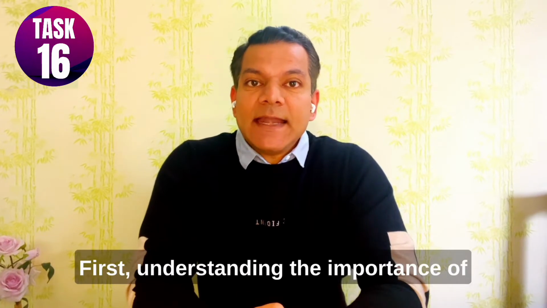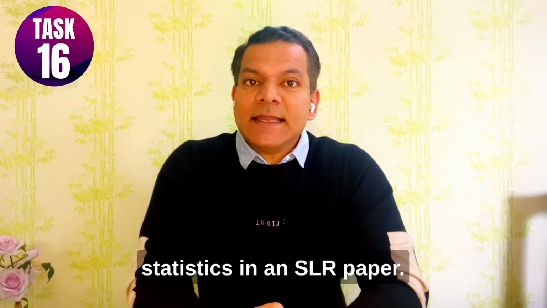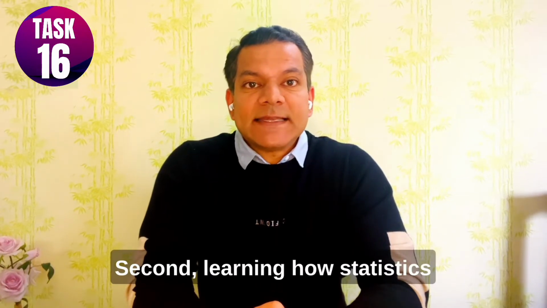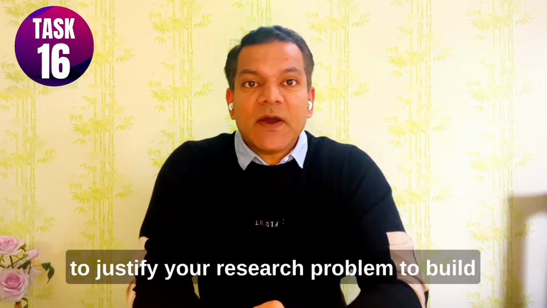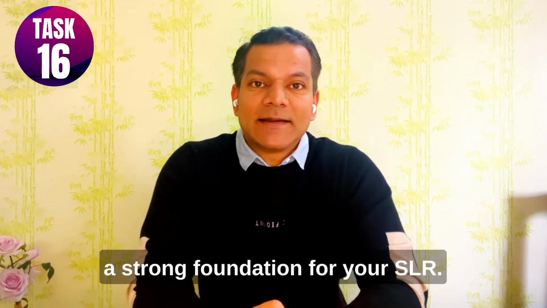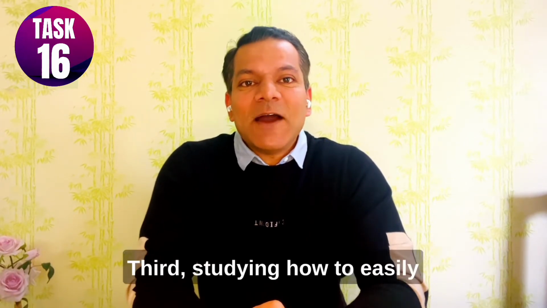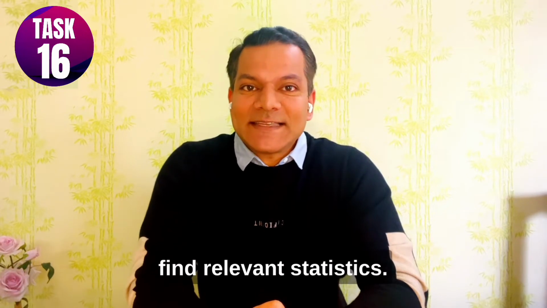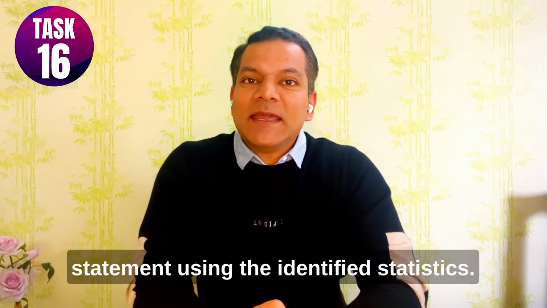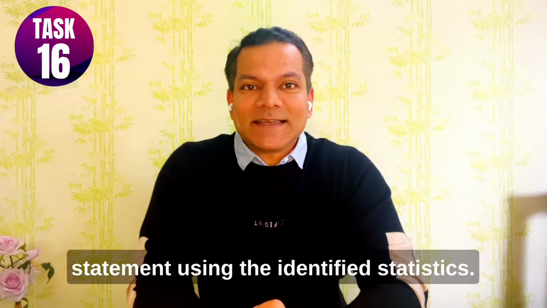First, understanding the importance of statistics in an SLR paper. Second, learning how statistics can help you to justify your research problem to build a strong foundation for your SLR. Third, studying how to easily find relevant statistics. And fourth, writing a convincing statement using the identified statistics.